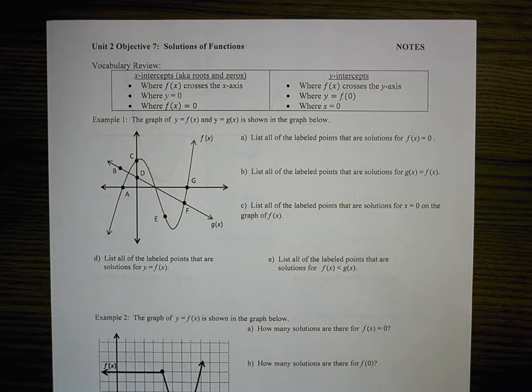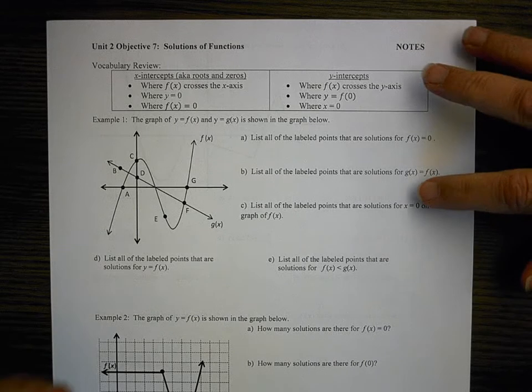This is the video lecture for Math 3, Unit 2, Objective 7. So this is our notes. What we're going to be looking at is solutions of functions. This is related to the graphing component, and we're definitely going to be checking on vocabulary, looking at not only the words, but the symbolic notation as well.